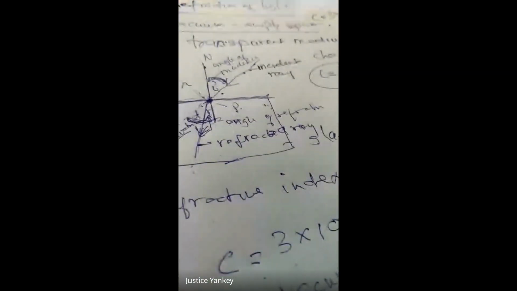So when you do this for air, the refractive index for air is approximately 1. When you do the same ratio for water, the refractive index for water is 1.33. For glass, you divide the speed of light in vacuum by the speed of light in glass, and your answer is 1.5.